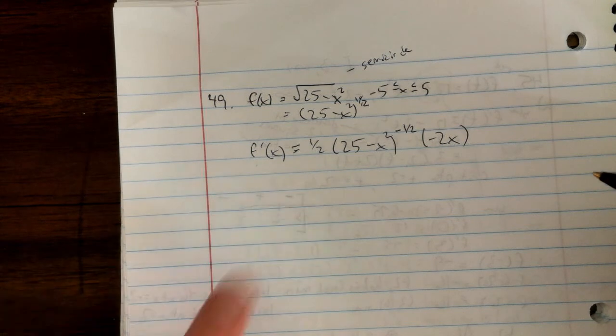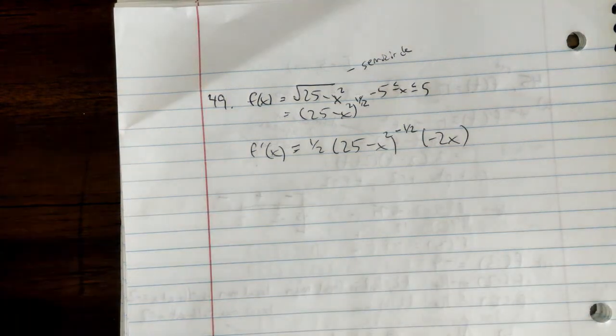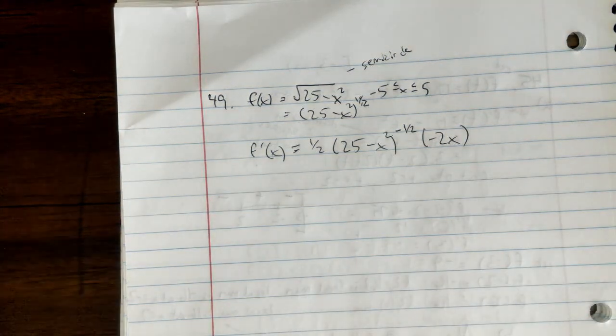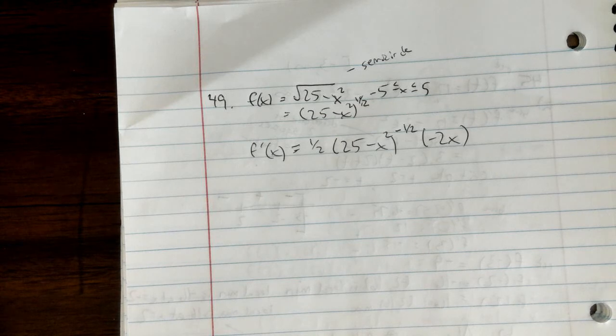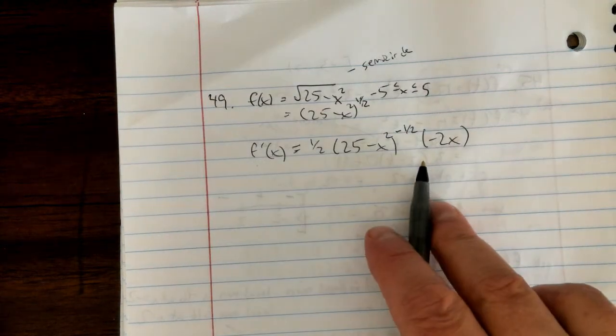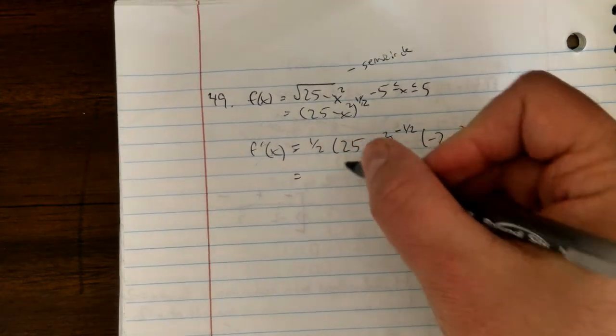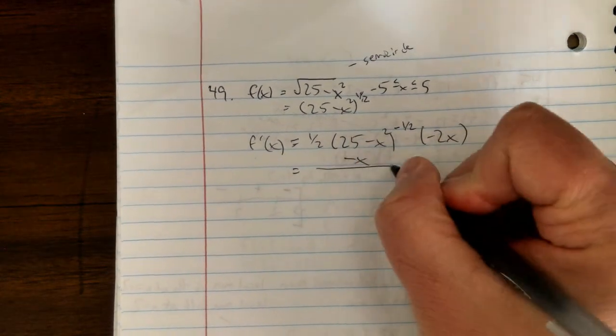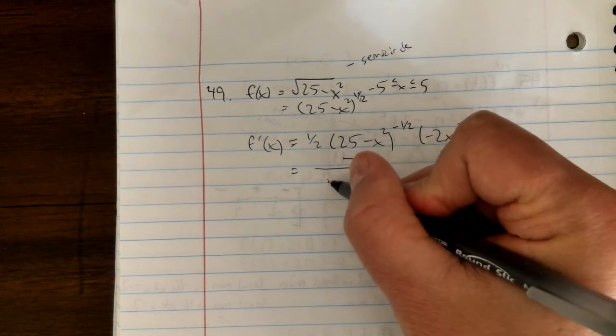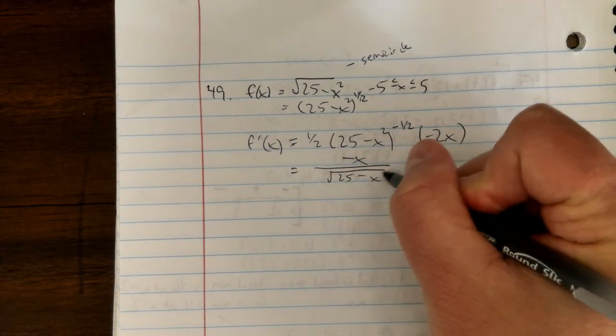So your 2's are going to cancel. And so you end up with negative x over the square root of 25 minus x squared.